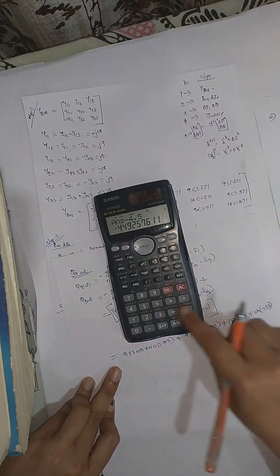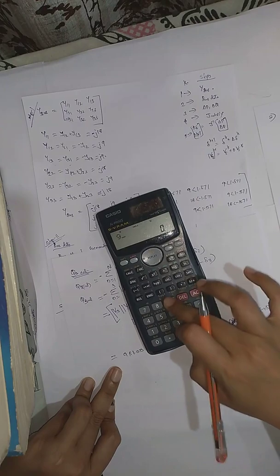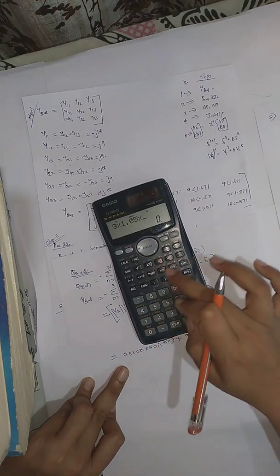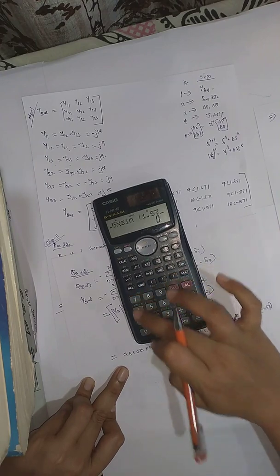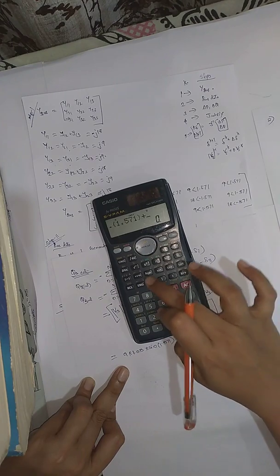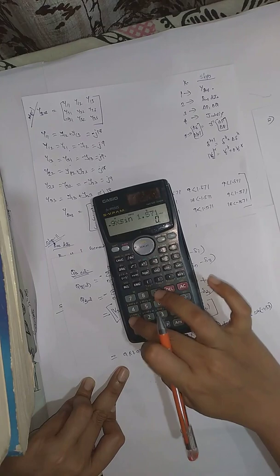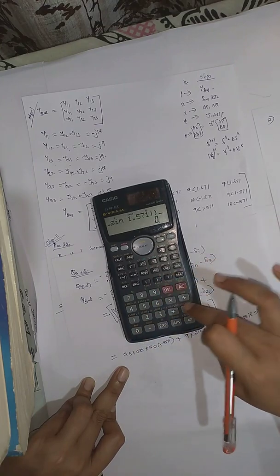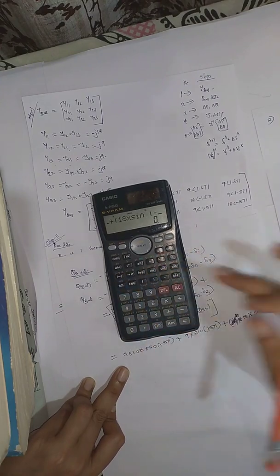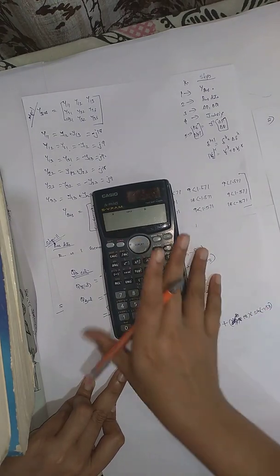So what I will get is 9 into 1.05 into sine of 1.571, plus 9 into sine of 1.571, plus 18 into sine of minus 1.571. What will be the value?